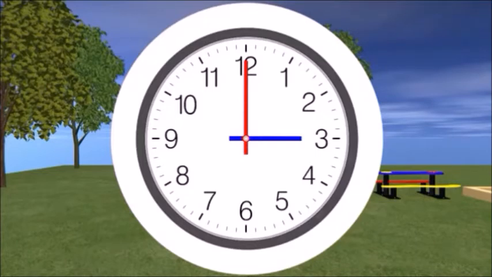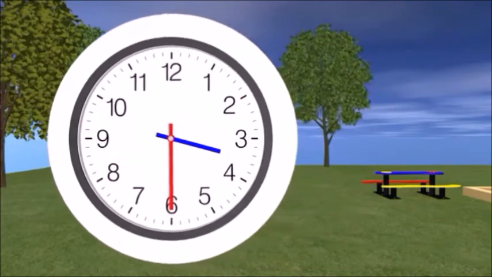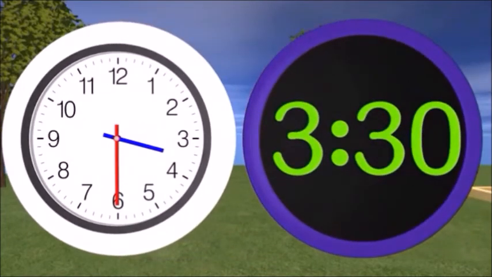How many more minutes do I have to move the minute hand to get to 3:30? We need to move the minute hand 30 minutes or halfway around the clock. Is the time on the clock 3:30? It is 3:30. Great job! Can you tell me now how to write this time? It would look like this. The time is 3:30. Wow, we have learned so much today and I am so glad you helped me.